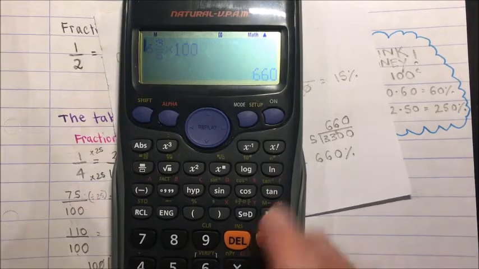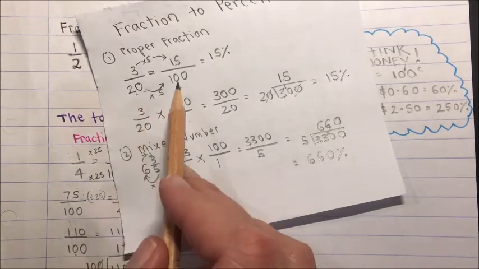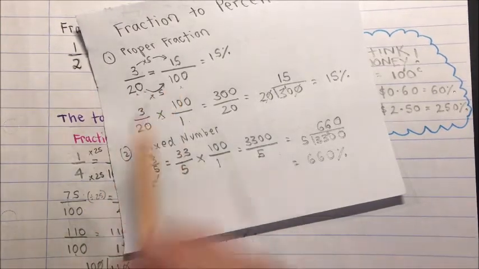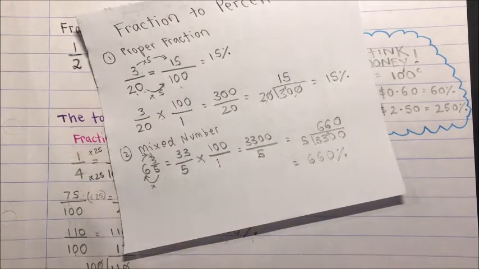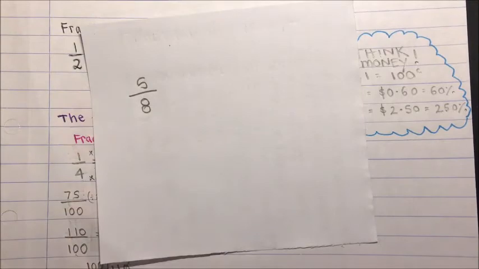660%. Excellent. All right. Let's have a look at one where it isn't so obvious, because 20 is obviously a nice little factor of 100. 5 is obviously a nice little factor of 100. Let's have a look at something like 5/8.